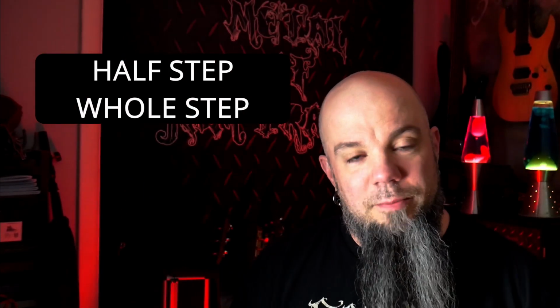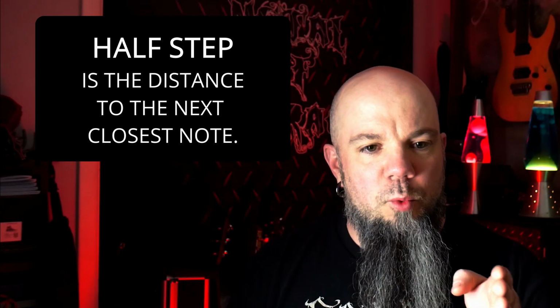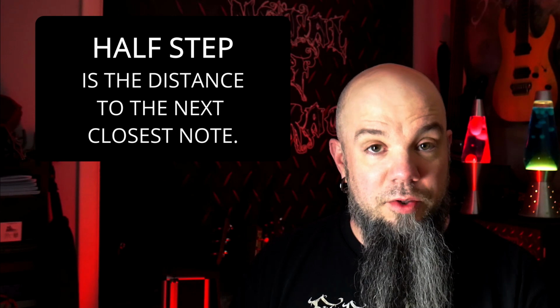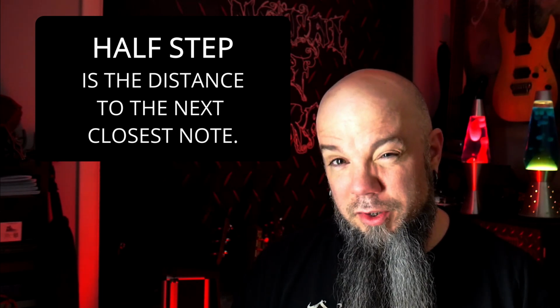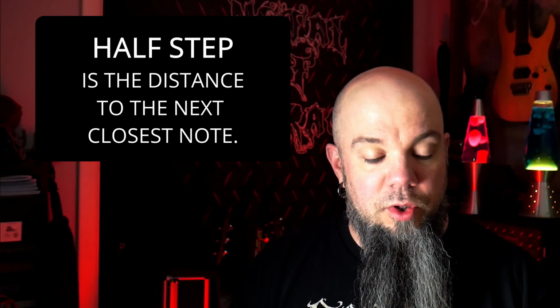Half steps and whole steps. A half step is going from one note to its closest neighbor, either on a keyboard or a guitar. One fret is a half step on a guitar. One key is a half step on a piano. So you can go a half step up or a half step down, but it's the key or fret right next to the one you're on. It's relative to the one you're on.